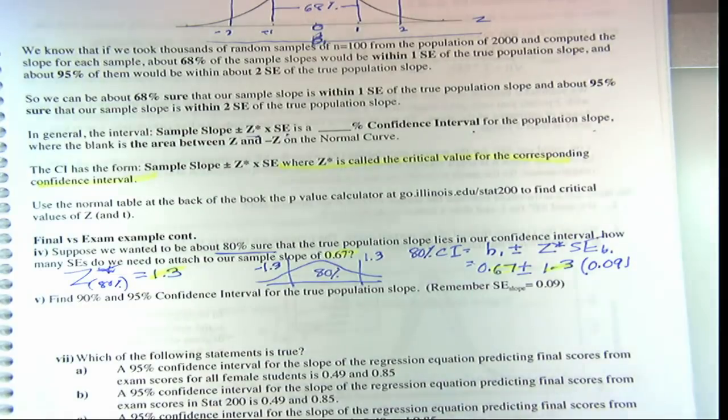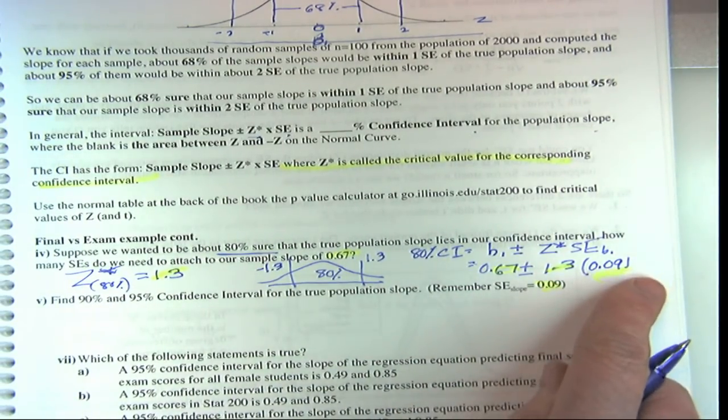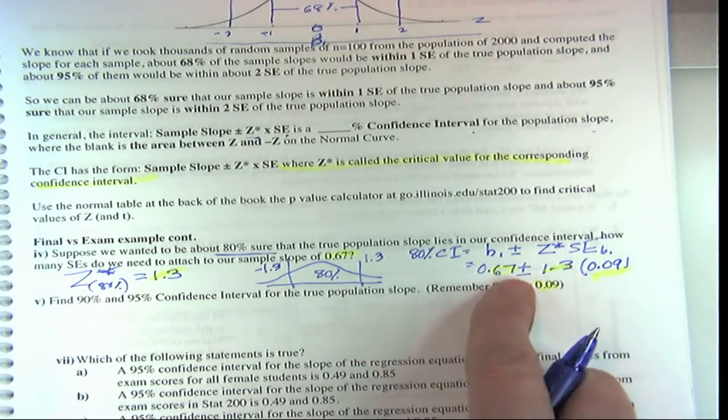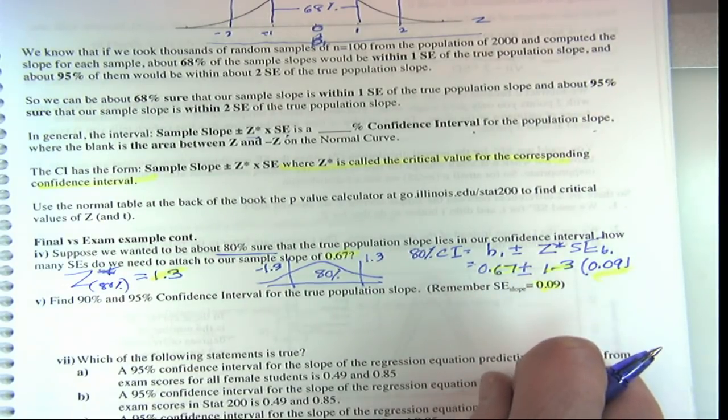Oh, here it is, right here. So that's the interval. If you added and subtracted, you take 0.67 and subtract that amount and add it.